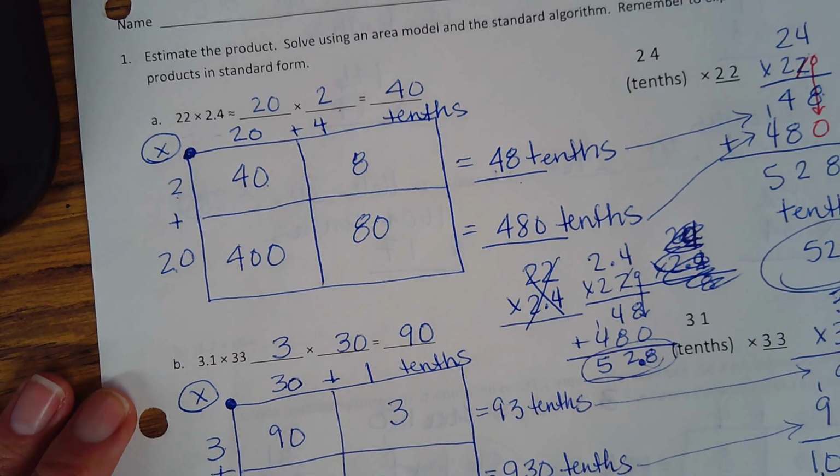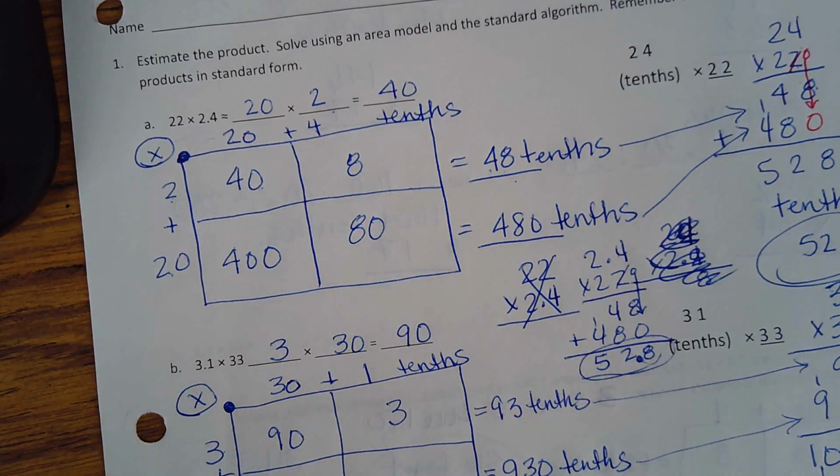This is EngageNY, Module 2, Lesson 10, Problem Set Debrief.